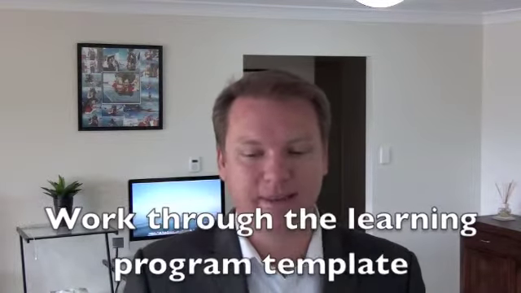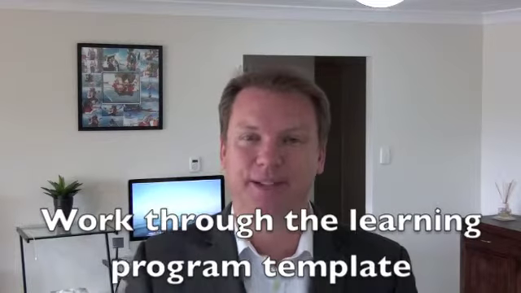All that means is go to the NTIS website, find the training package, find the unit of competency, find the element within that unit of competency that you want to deliver, and that's going to help you design your learning program. Third, work systematically through the learning program template. Okay, there's templates provided, use them.